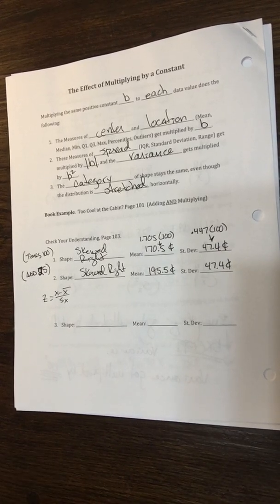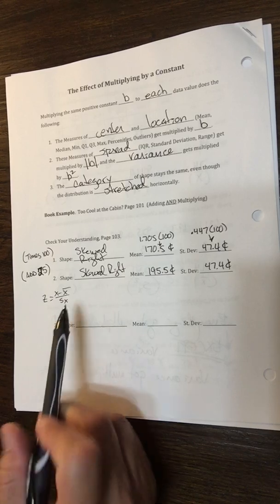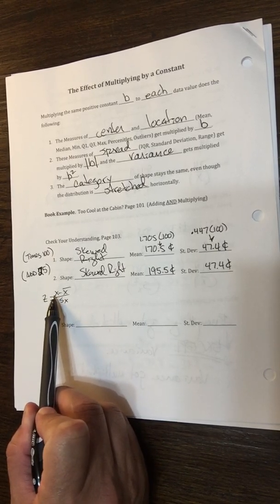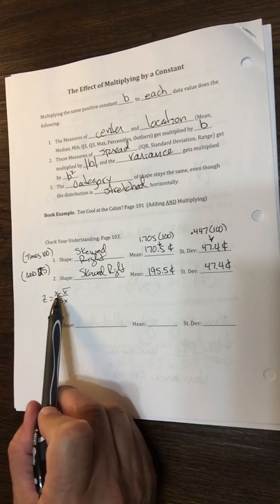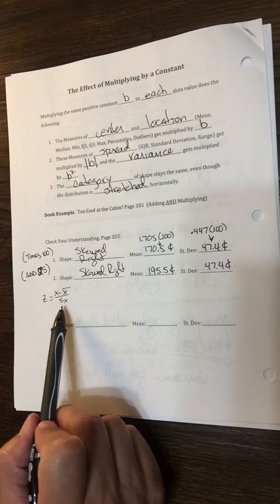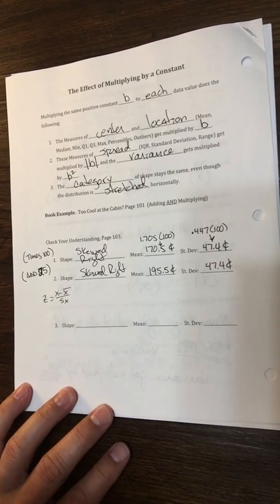Okay. Part 3 said, what if I made them all z-scores? We got to think through that a little bit. Here's the formula for z-scores. I'm going to take every x value, like I've been doing. I'm going to subtract the mean first, so I'm subtracting. That's kind of like adding 25 cents. And then I'm going to divide by the standard deviation.